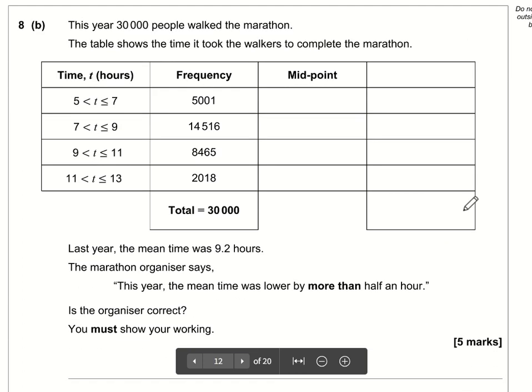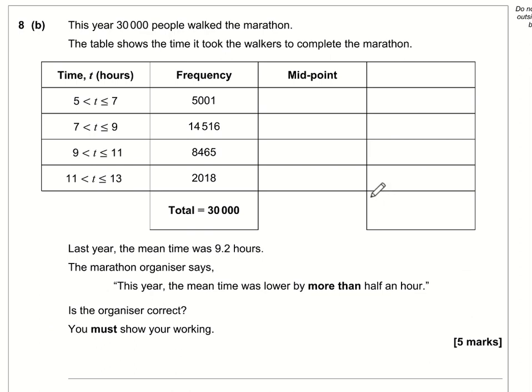So here it was all about an estimated mean. First of all, we've been told we need to work out the midpoint. So halfway between 5 and 7 is 6, between 7 and 9 is 8, between 9 and 11 is 10, and 11 and 13 is 12. So we know that there are 30,000 people walking the marathon. 5,001 people took between 5 and 7 hours. So this midpoint means, well, these 5,001, we don't know if they took 5 hours or 5 hours and 1 second, or maybe they all took exactly 7 hours. The best guess is that we're saying that they all took 6 hours.